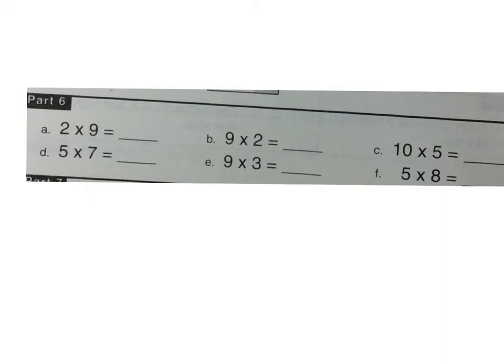So if I'm using my touch math, which has the dots on it, I'm going to count ahead 2, 4, 6, 8, 10, 12, 14, 16, 18. So on your touch math with your dots, we've now counted ahead 9 times. We've used the number 9, and we touched it as we counted by 2s. And we got to 18.